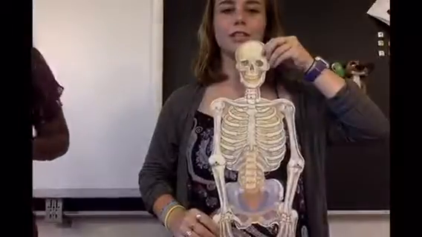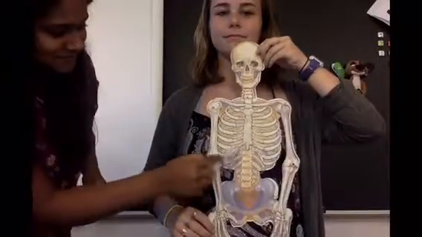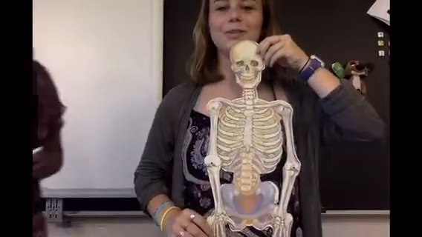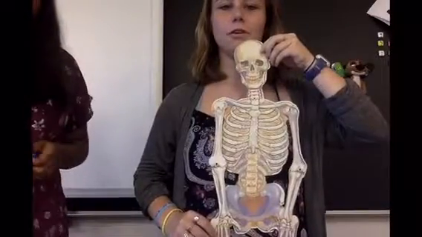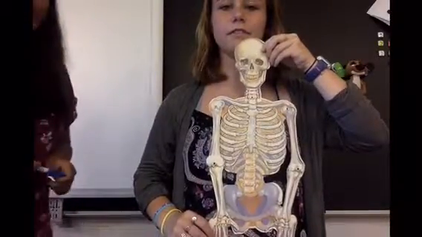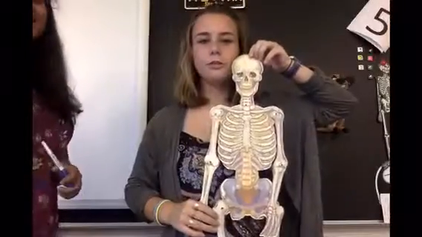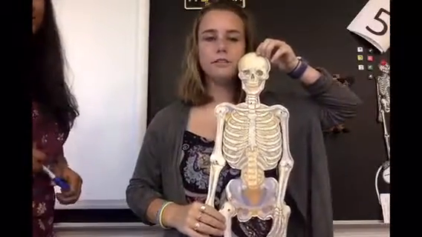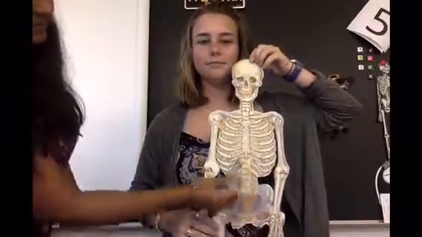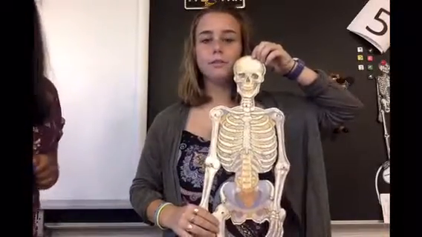The right hypochondriac region is here. Using word roots, it can be broken down into pertaining to below the cartilage on the right side. On the left side of the body is the left hypochondriac region. The next region is the epigastric region, which is broken down into pertaining to above the stomach. It is located here.